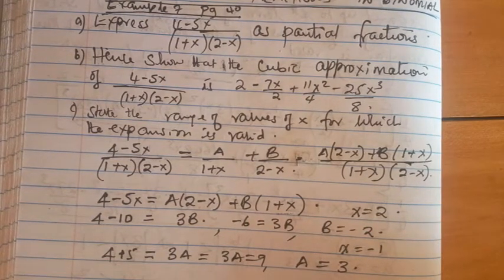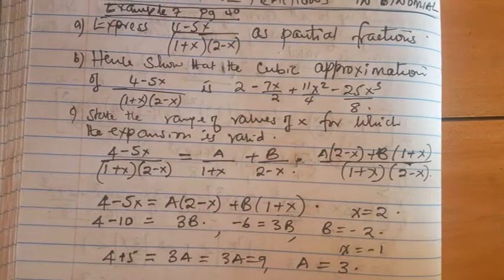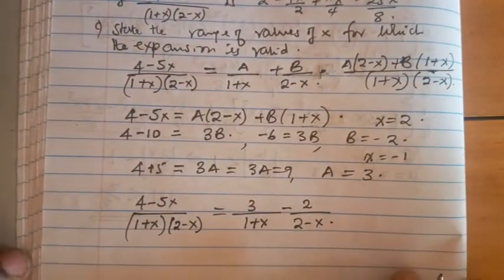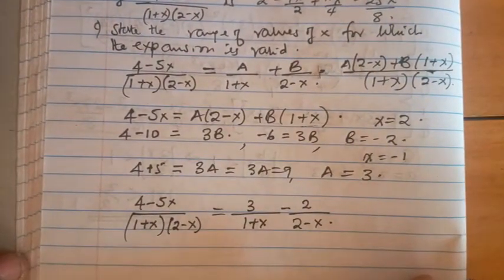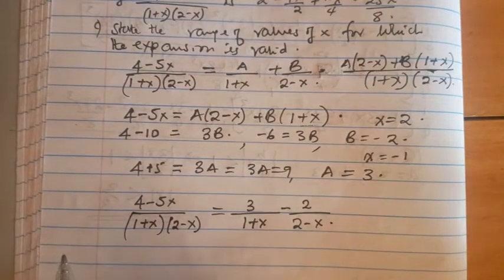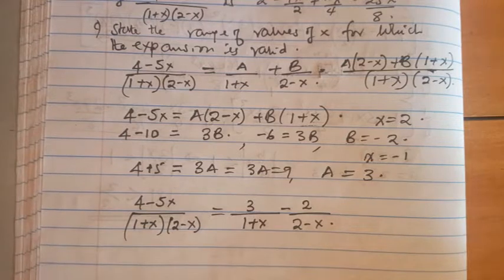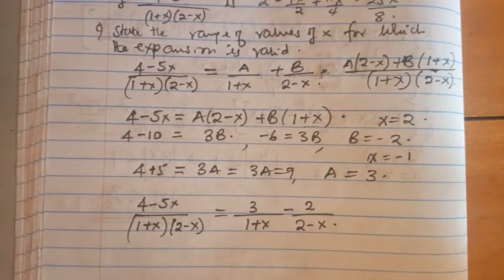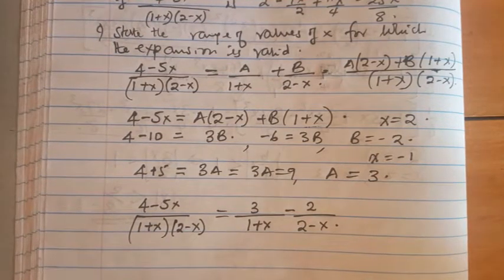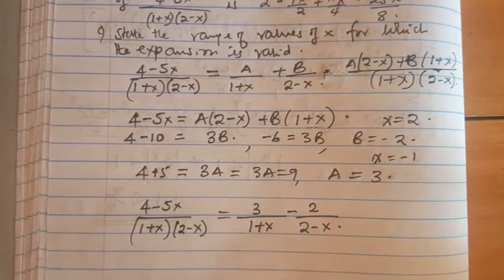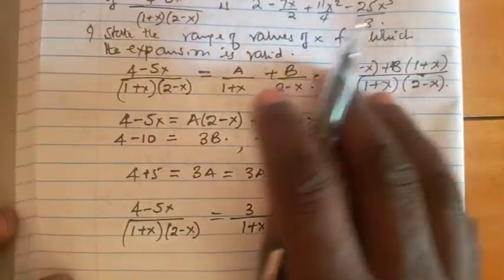And that is just the solution of part A of our particular question. Next, we are asked to hence show that the cubic approximation of that is this.